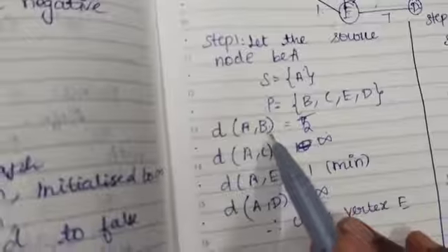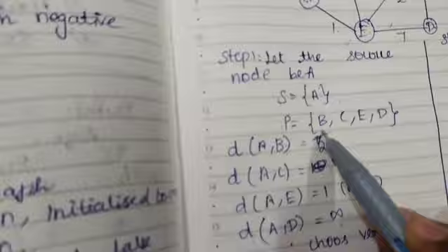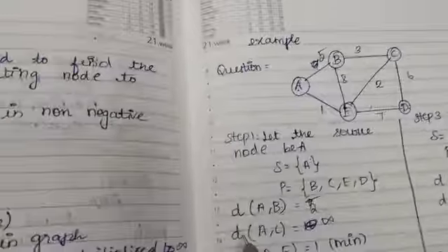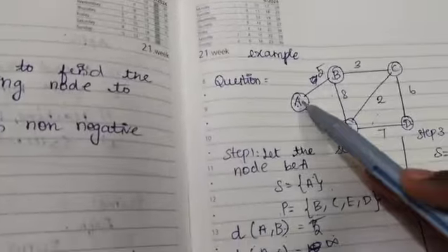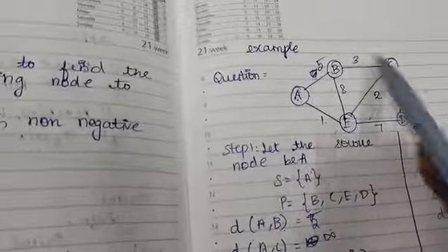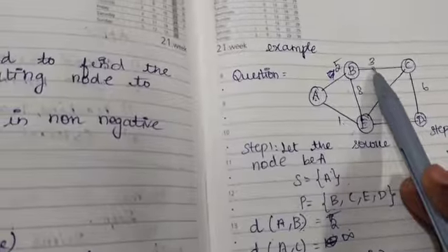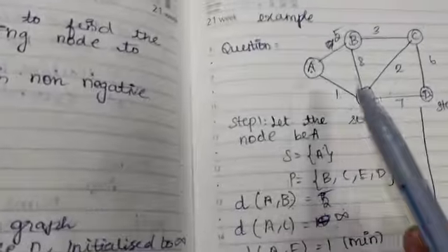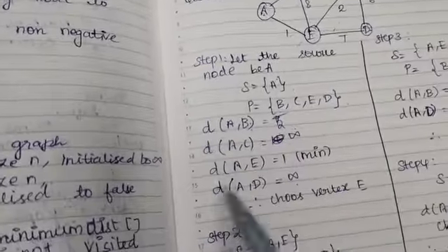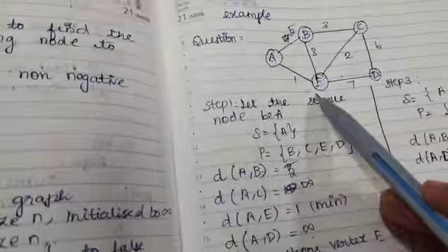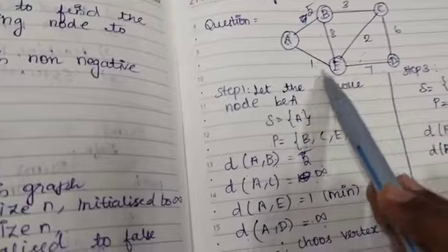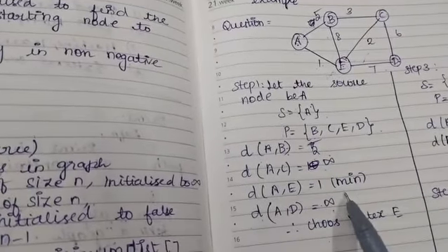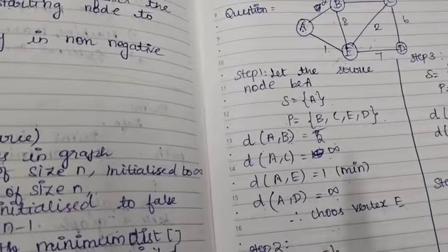First I am going to find the distance between A comma B. The distance between A comma B is 5. Next, the distance between A comma C. It is not directly reachable because in between there is the vertex B, so we assign infinity. The distance of A comma E is direct, so the value is 1. The distance of A comma D is via E, not direct, so it is infinity. Here the minimum value is 1, so I choose the vertex E.